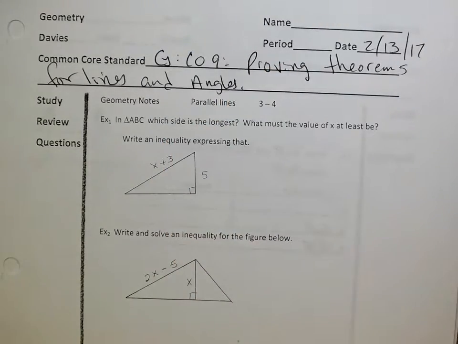This makes Mr. Daly very happy that I put down the Common Core every day. Okay. I understand you guys are like, oh, okay, whatever, right? But we will do that.